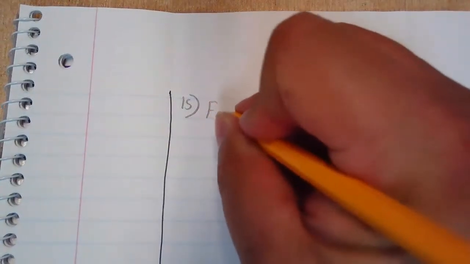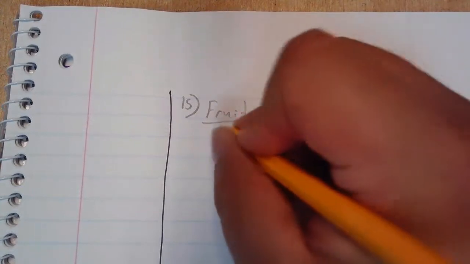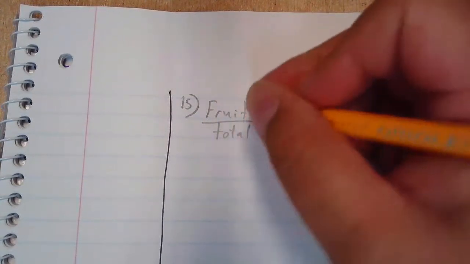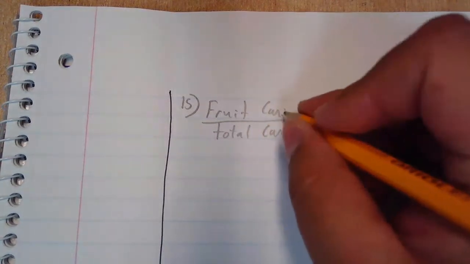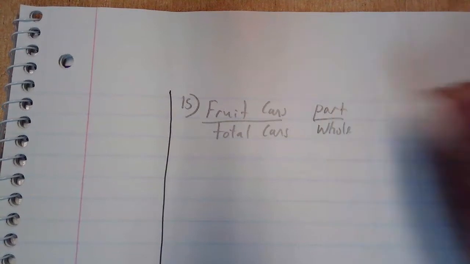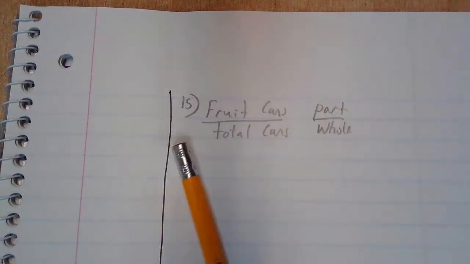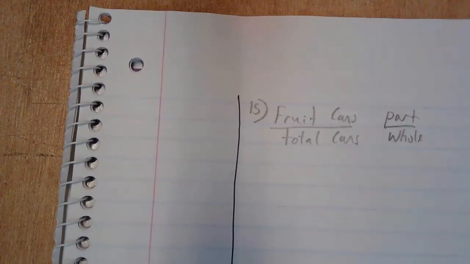So we're looking for fruit cans. Cans of fruit to total cans of food. And again, you write it however it works for you, but in the end, just be aware of what you're doing. All right. This is a part to whole scenario. Now, you know when you see the word whole, you got to add everything up.